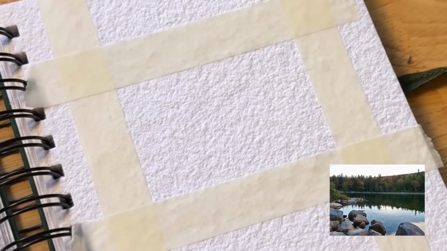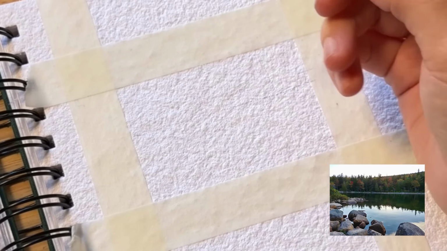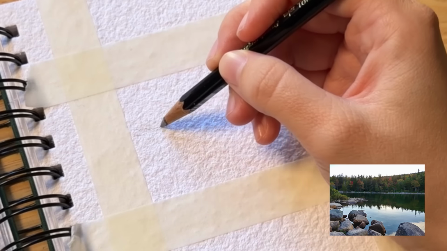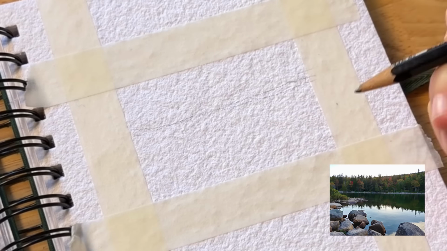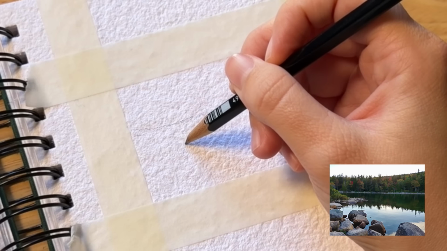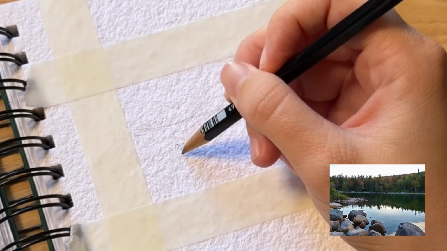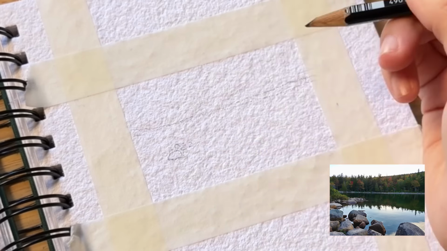So I started with a tree line to separate the lake from the trees, and then I realized I put it a little bit too high because I don't want this to be a line between the trees and the sky. I want this to be a line between the lake and the trees. So I put it down about a third of the way across the page. Then I'm going to start with a pencil sketch of some rocks.